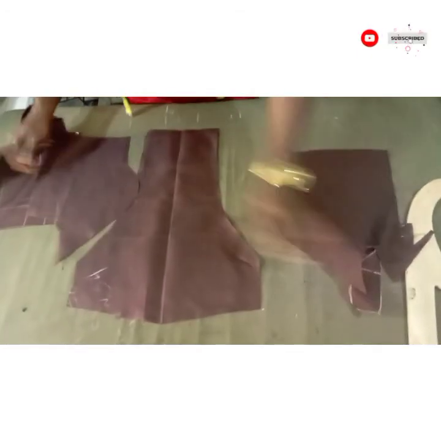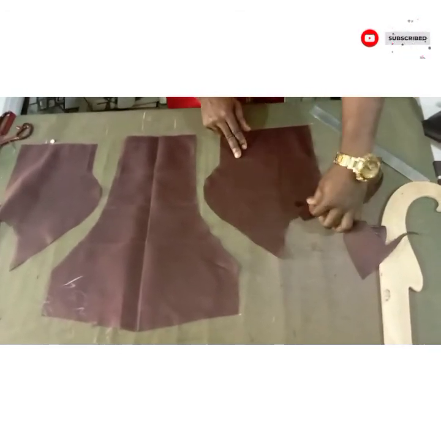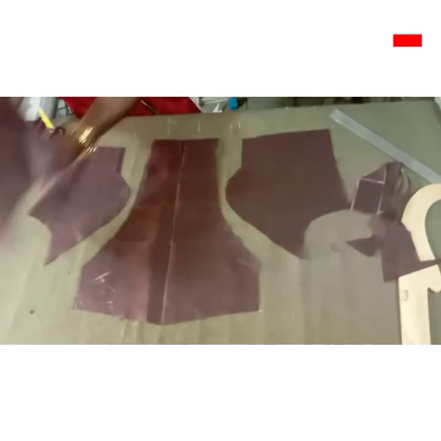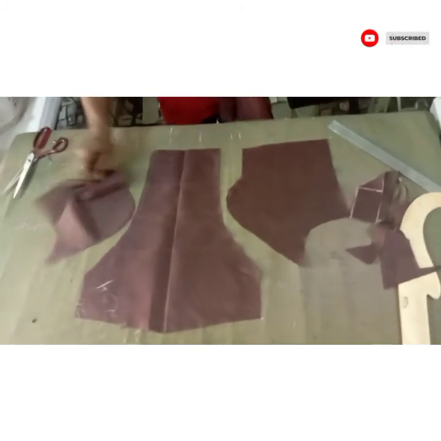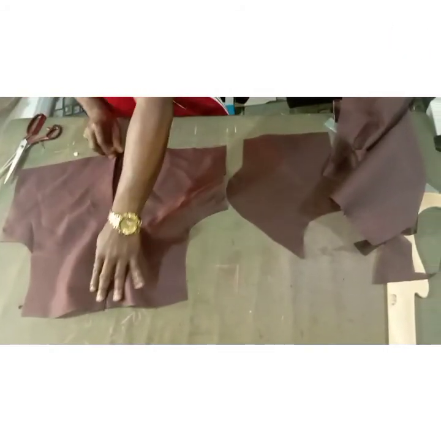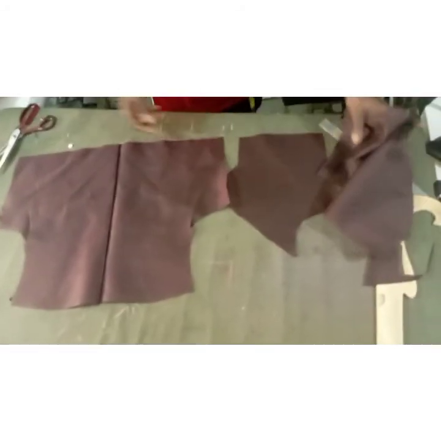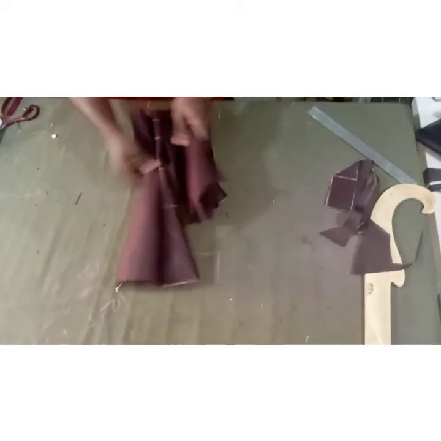This is the side. Can you see it? Then this is our basic back. As you can see, I never drafted the neck because I need to trace it on the lace. So let's get down and trace it on the lace first.